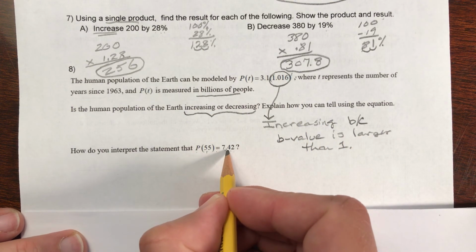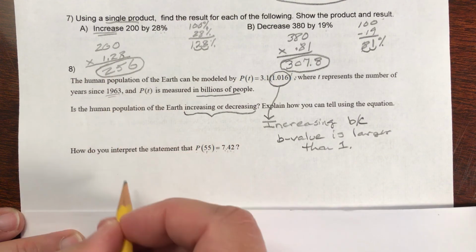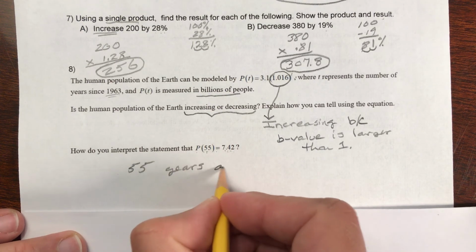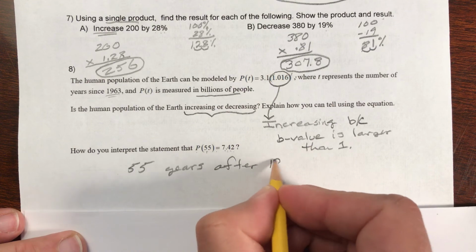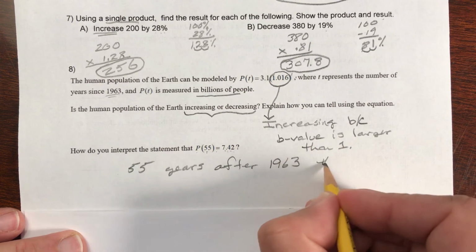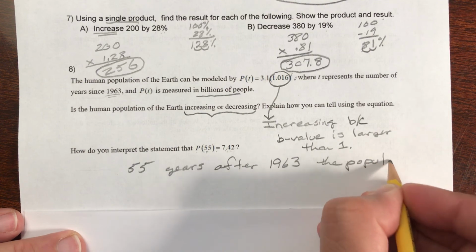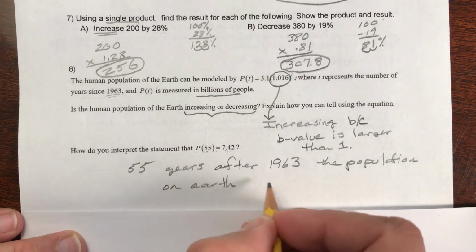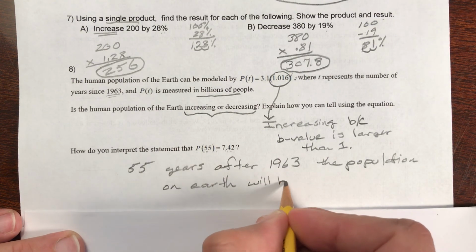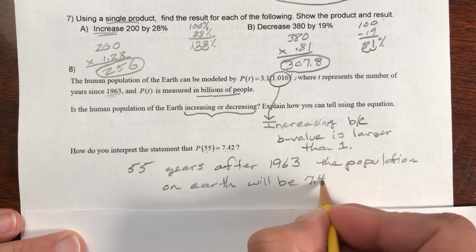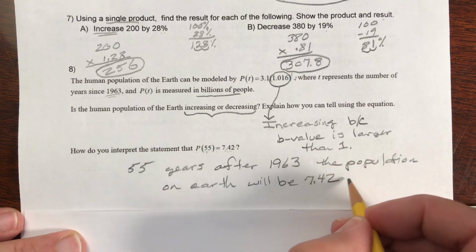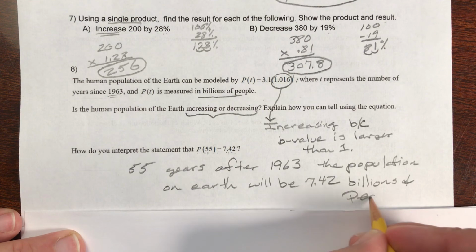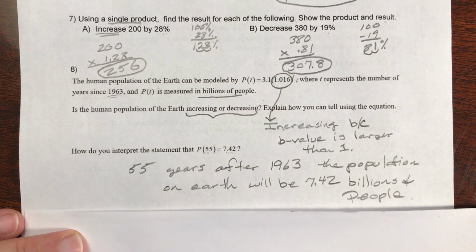But here's the interpretation based on what they told you. 55 years after 1963, the population on Earth will be 7.42, and put your label on it, billions of people. And that's all there is to that.